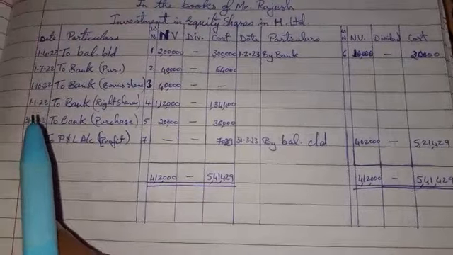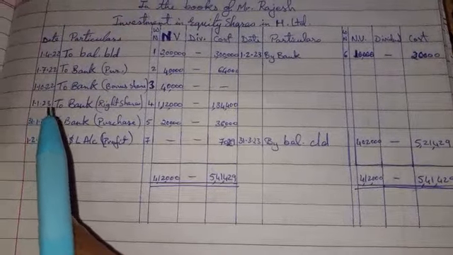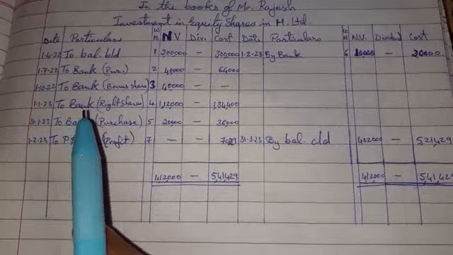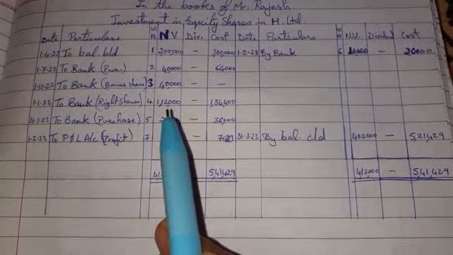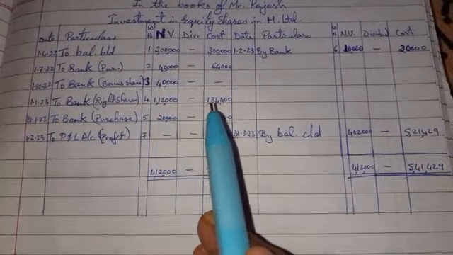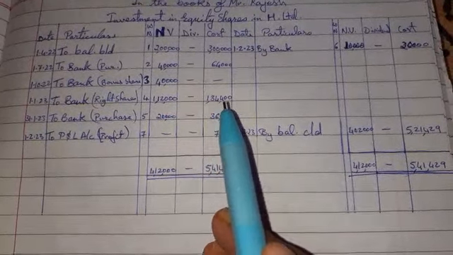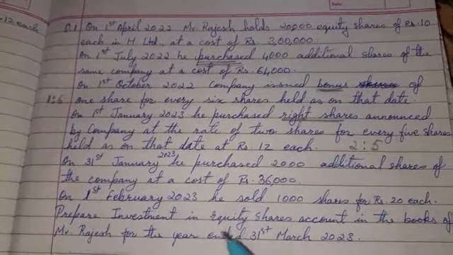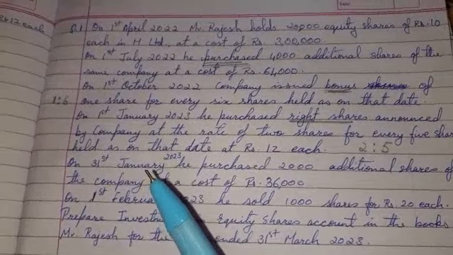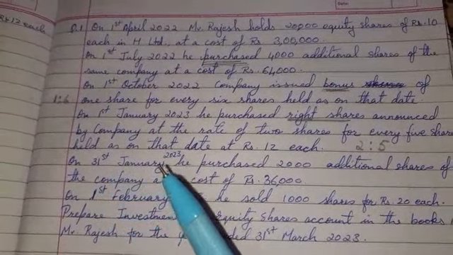So here is the entry: on 1st January 2023, to bank, rights shares, working note number 4, nominal value column 1,12,000 and cost column 1,34,400.